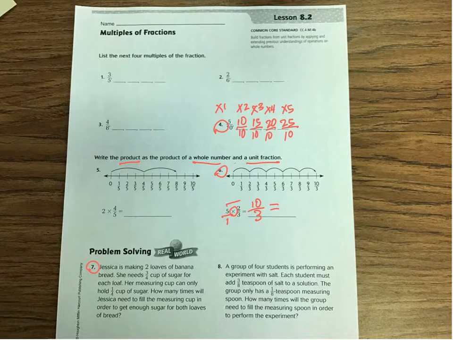Now we have to turn that into a product of a whole number and a unit fraction. So we know product is the answer right there when you multiply of a whole number and a unit fraction. We also know that a unit fraction always has a numerator of 1, and we're going to just use the same denominator, which is 3. So now we think 10/3 is 1/3 times what?